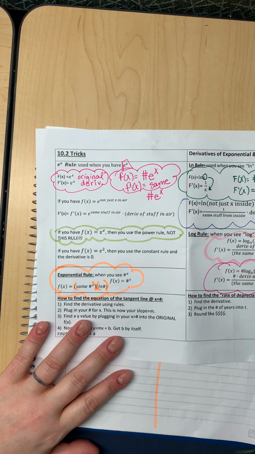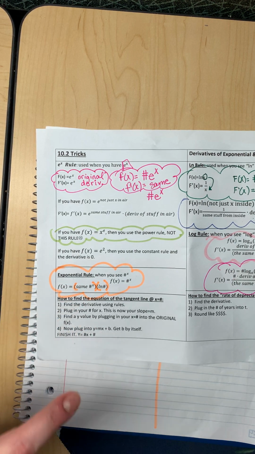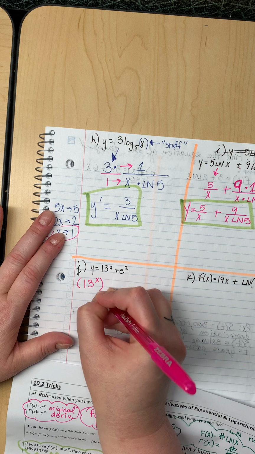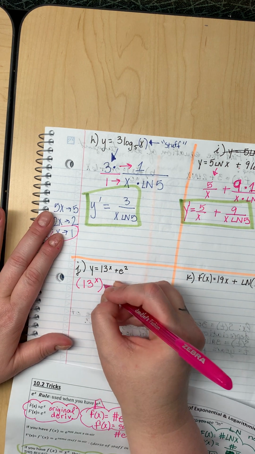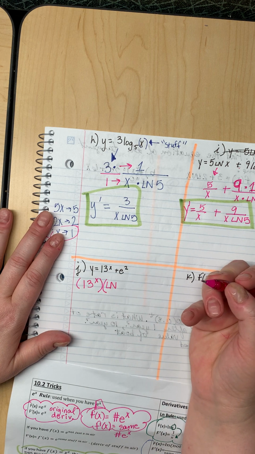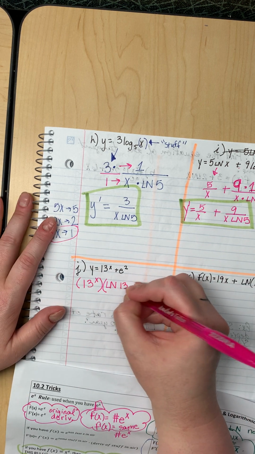Okay, so let's do that here. We're going to write down the exact same number to the x in parentheses. Then beside it, you put ln of that number, which is a 13.